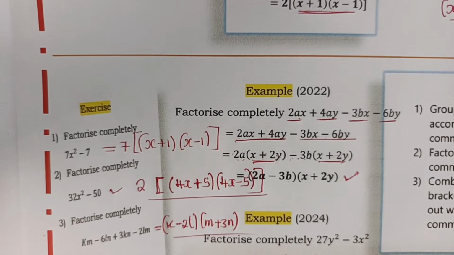All right, so that's it. We go to the next set. We are breaking down algebra.